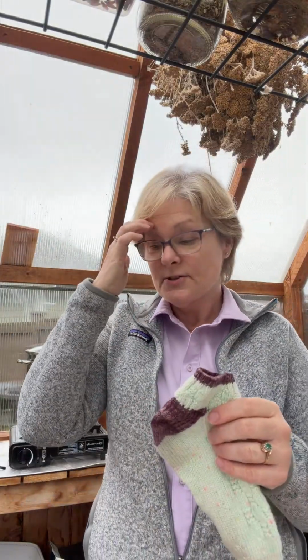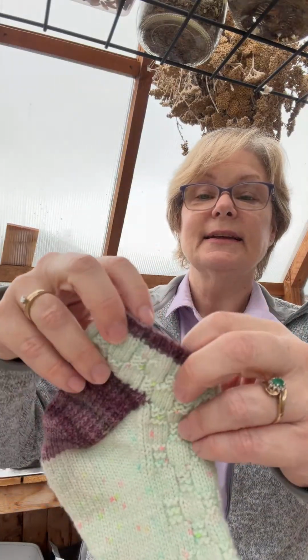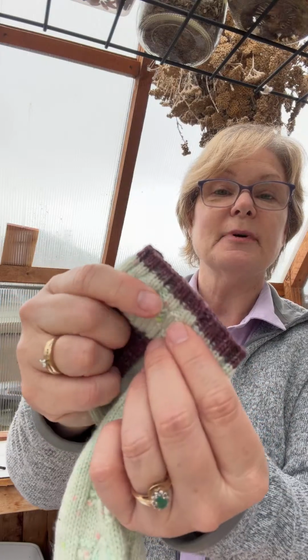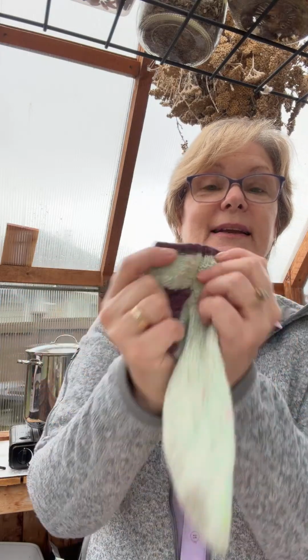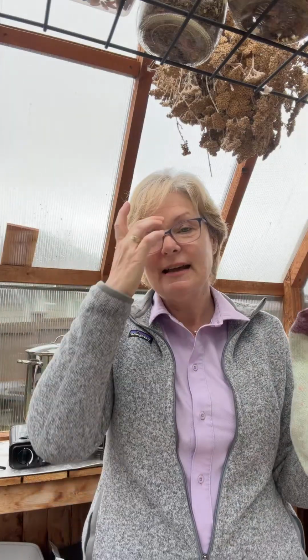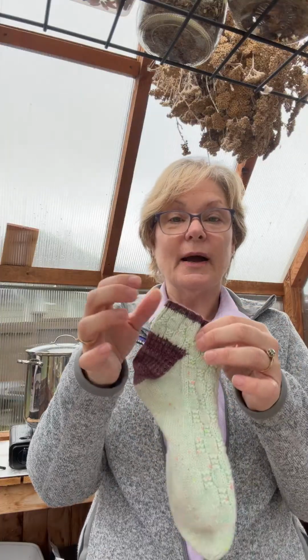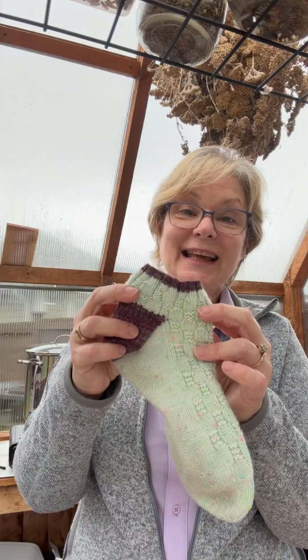So we are at the cuff, and you can see that Kelly did a 2 by 2 rib. That's what I did. And I decided I wanted shorties. I didn't want to have a long cuff or a wide cuff, and I didn't want a long leg either.